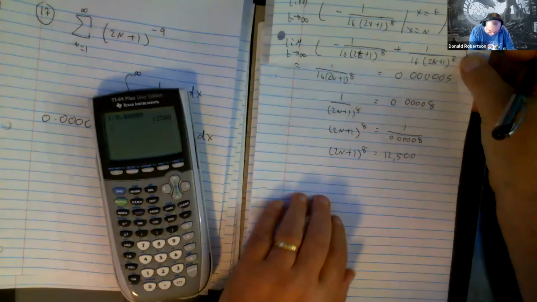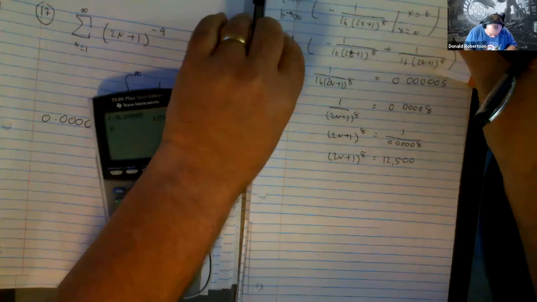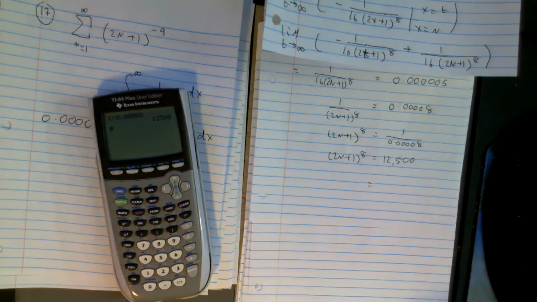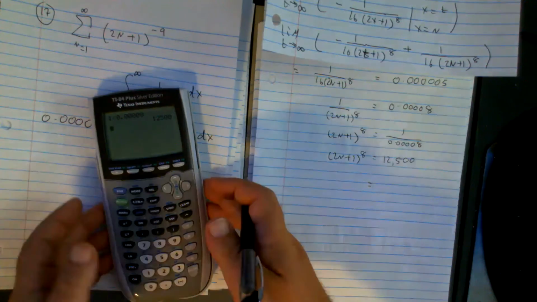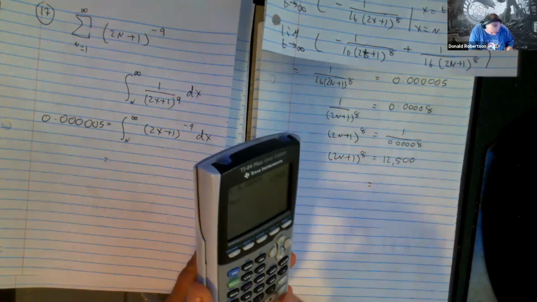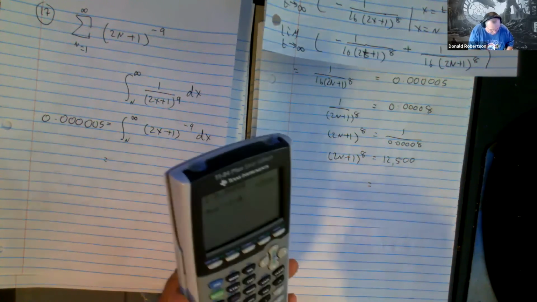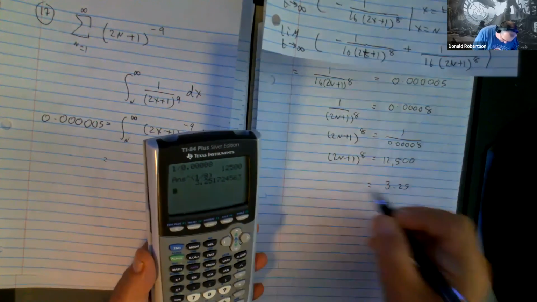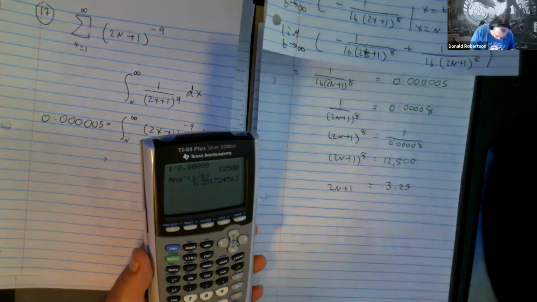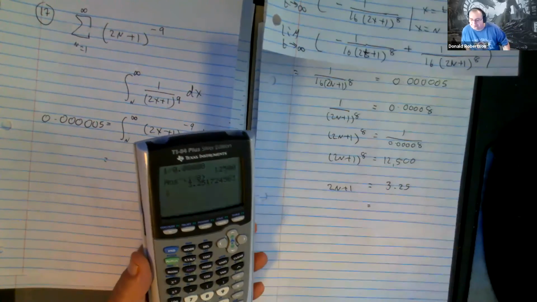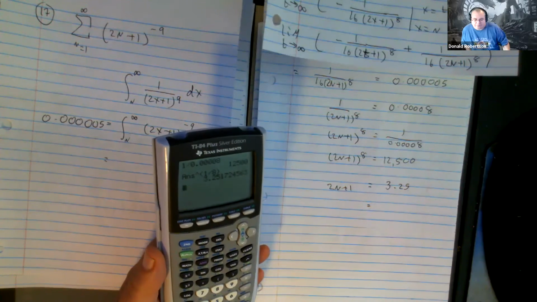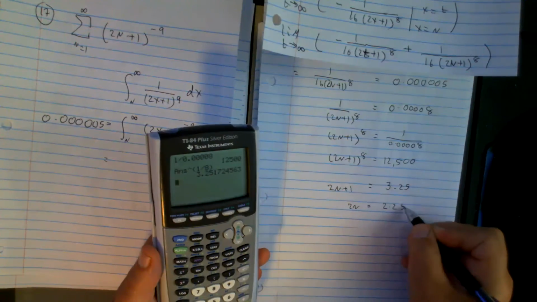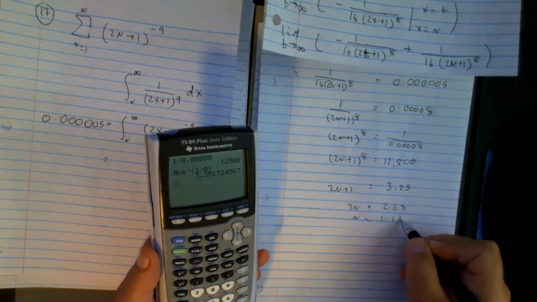Okay, we're almost at the end. We've almost solved it. What do I do next? Take the 8th root of the 12,500. Okay, so to the power of brackets 1/8. And that is about, what, 3.25? What do I do now? Subtract 1 from both sides, then divide by 2. Wow.